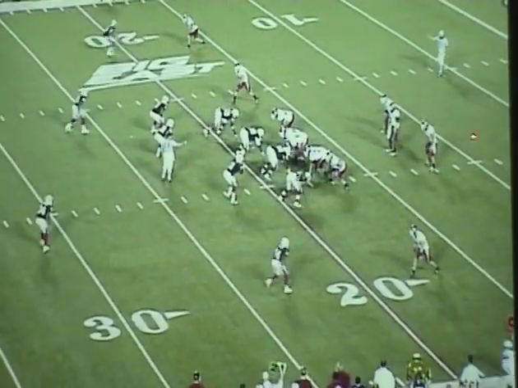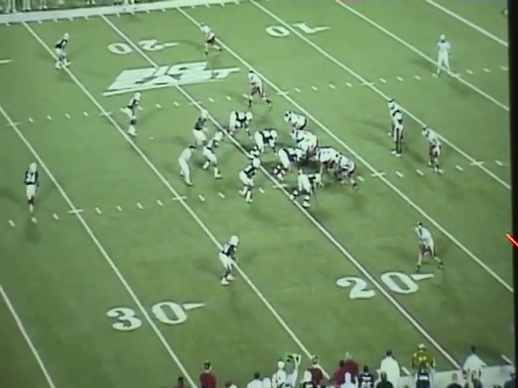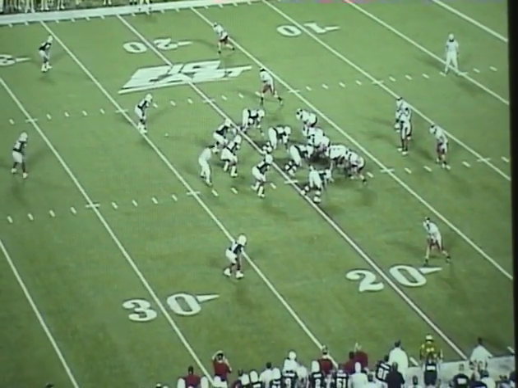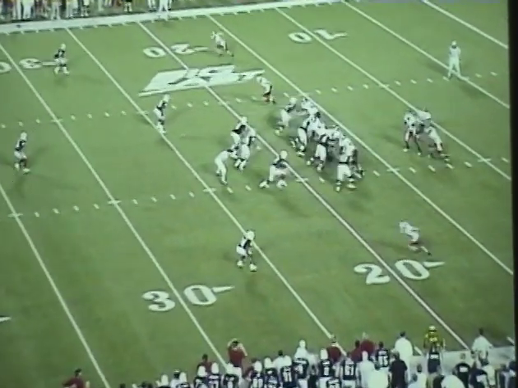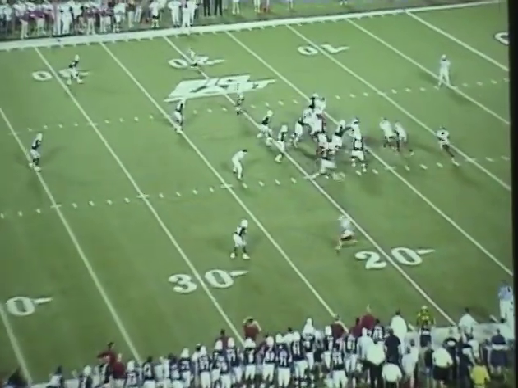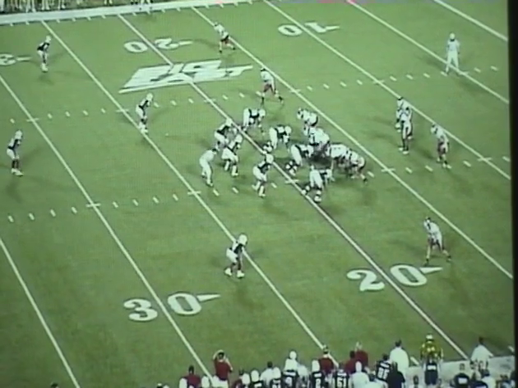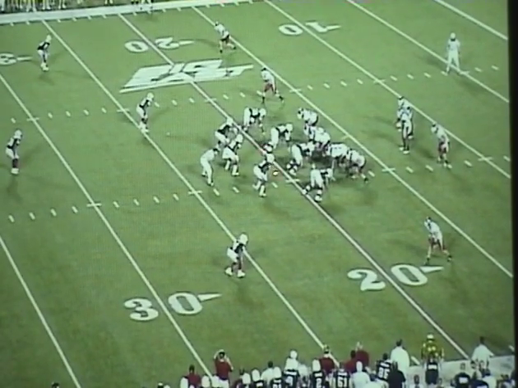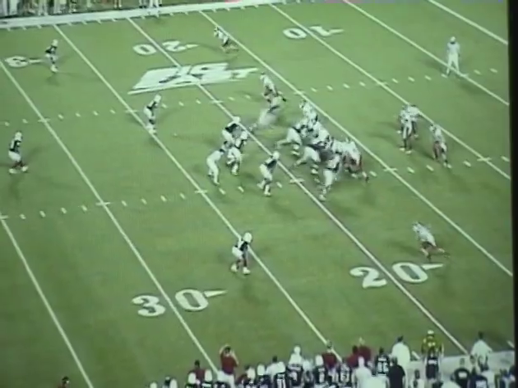Okay, we're in 2 back, 3 wides, same deal. Like running this to the boundary, we get a 4-3 box. This is like stealing.